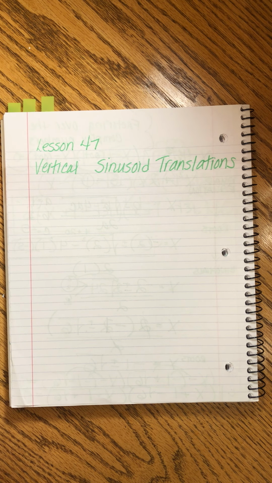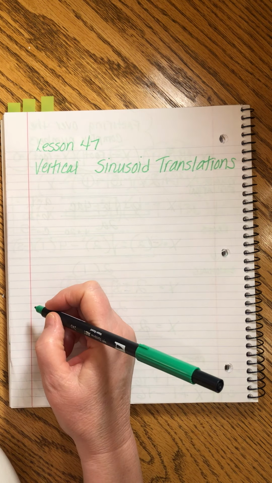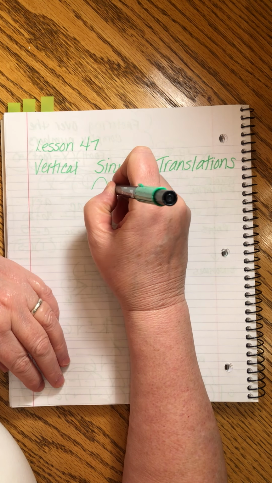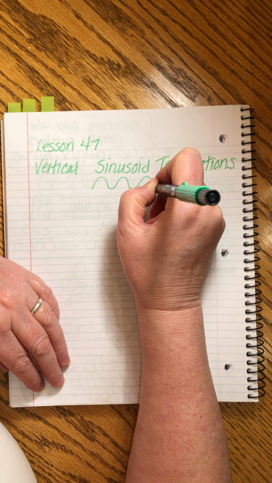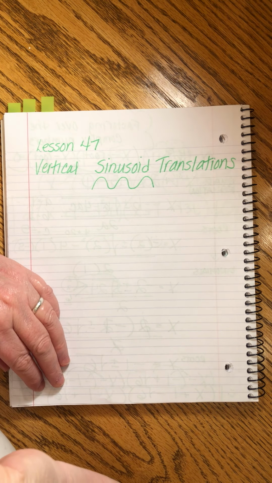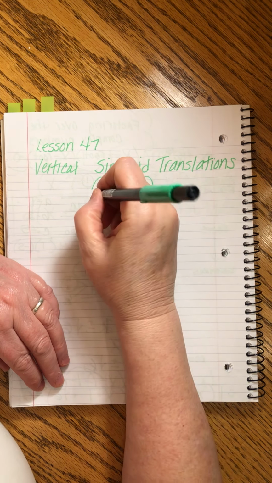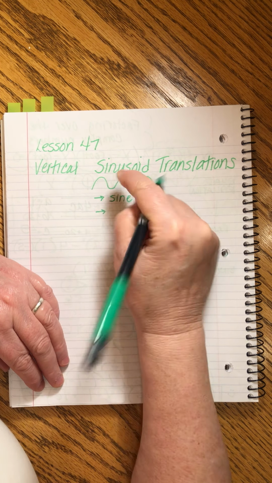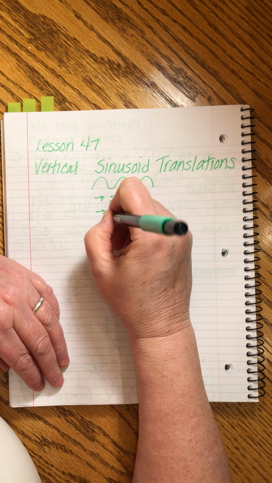Let's talk about vertical sinusoid translations. First, let's just talk about this word sinusoid again and what it means. A sinusoid is a pattern where something goes up and down in a regular, peaceful rhythm. Now, it can be a sine curve or it can be a cosine curve. Those are different types. But sinusoid refers to this general pattern or rhythm.